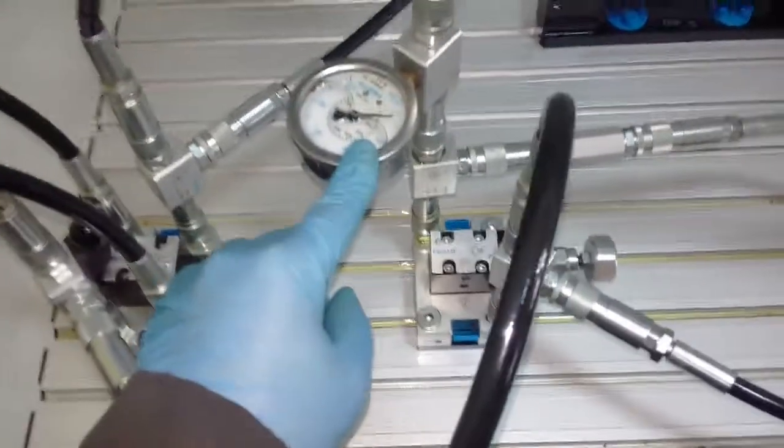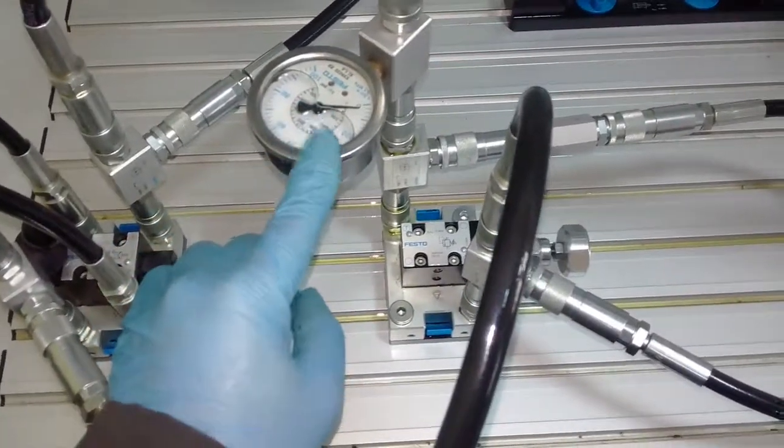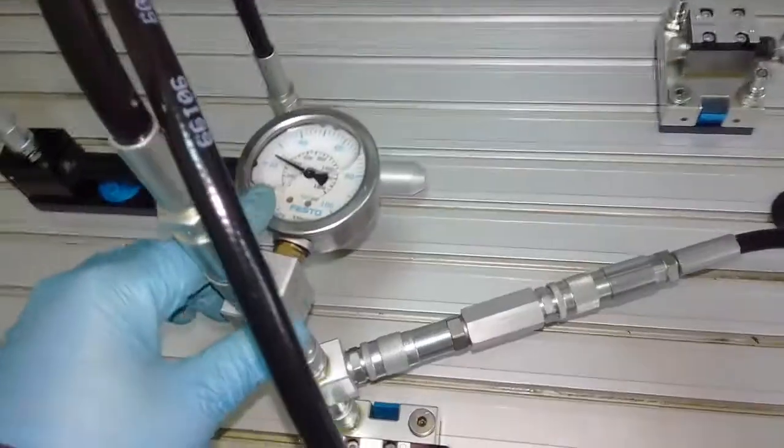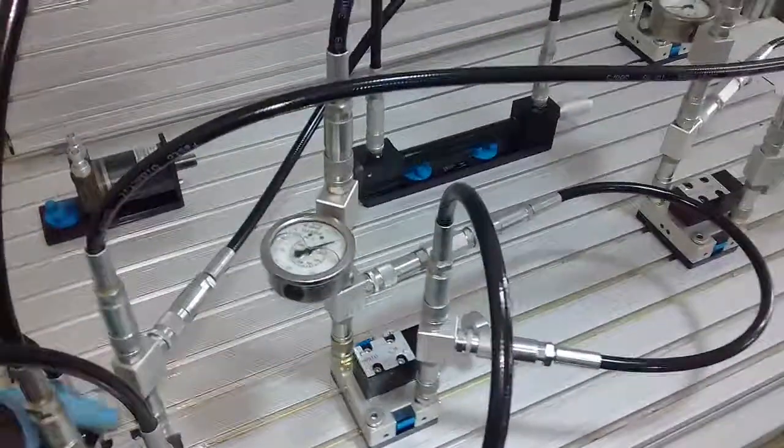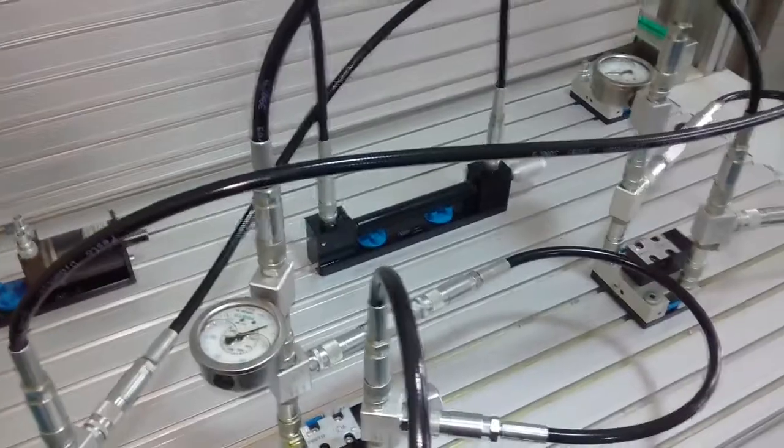So I set the second relief valve on about 10 bars and the first relief valve on 25 bars, just to make a differential pressure to achieve the sequential operation.